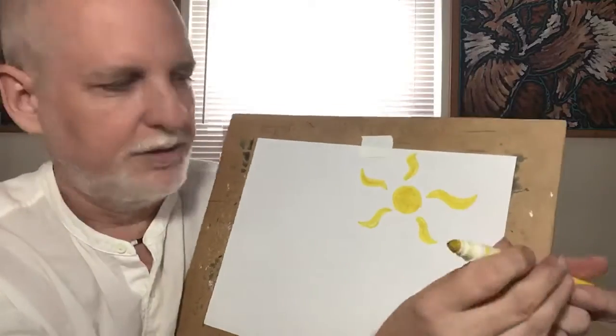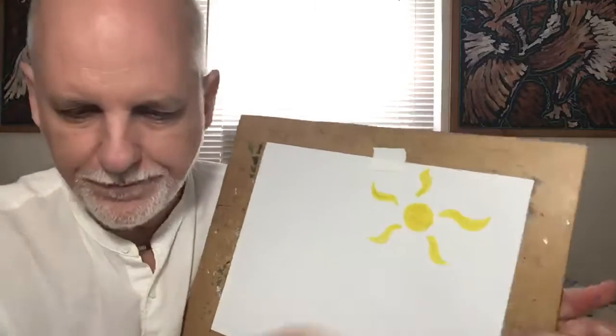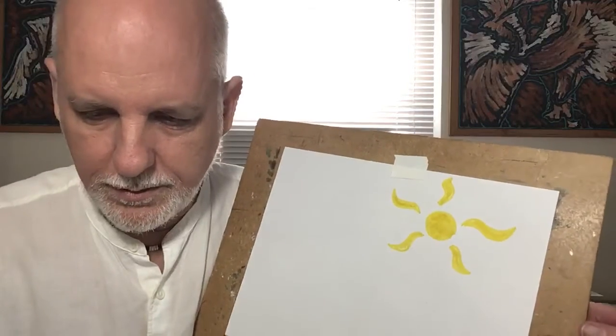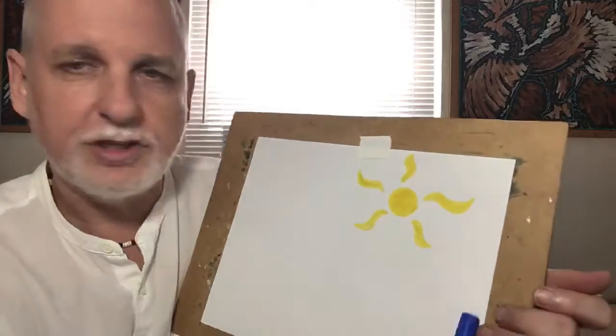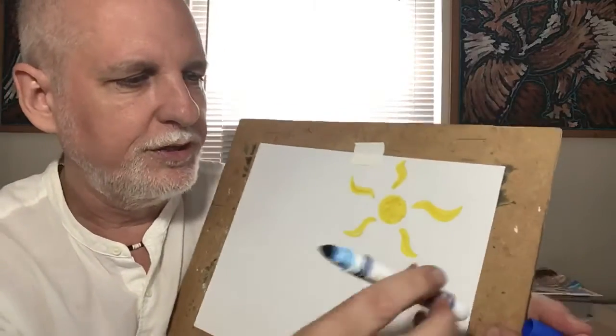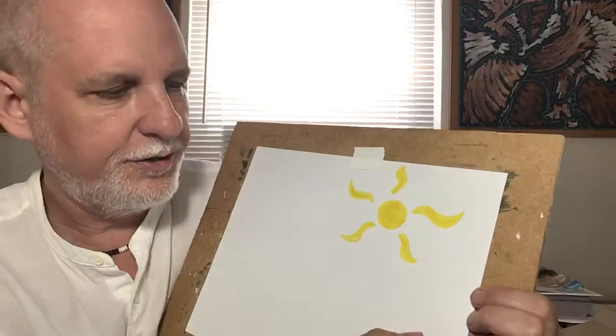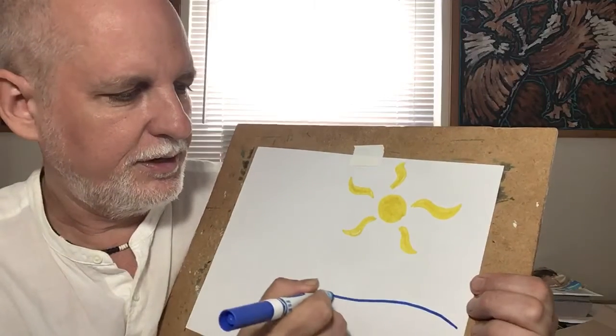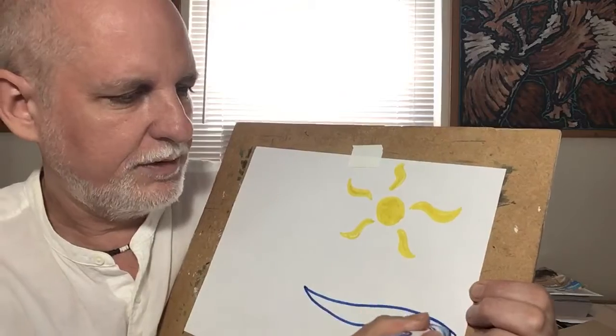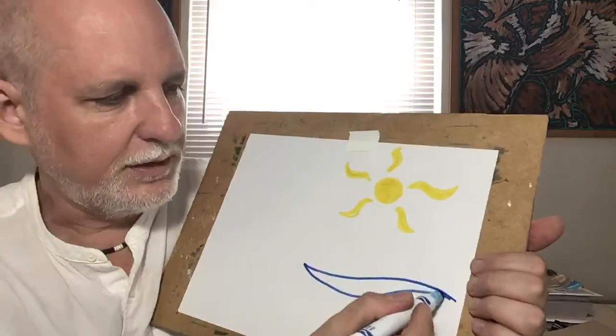Next, some water. And we're just going to do the top part of the ocean, right around the middle of the page here. And I'm going to make the same kind of little wavy line like that.